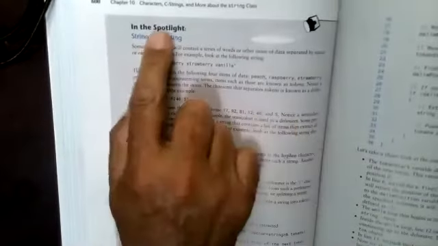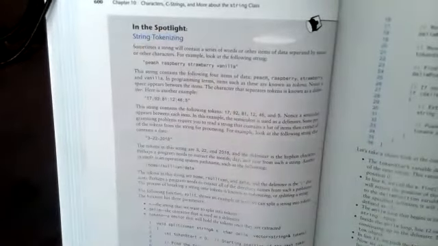Extra for experts. In this book, every once in a while at the end, they'll put an In the Spotlight and give you a little bit of extra for experts. This one's talking about string tokenizing. Back in Java, when we covered chapter 9, we only did section 9.2, which was characters, and 9.3, which was an introduction to string functions.